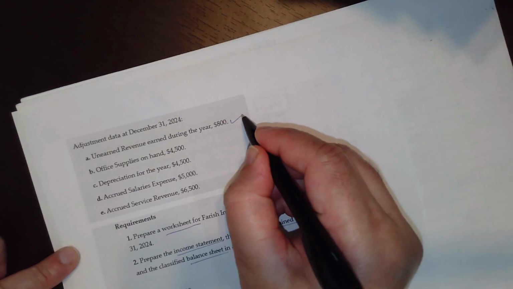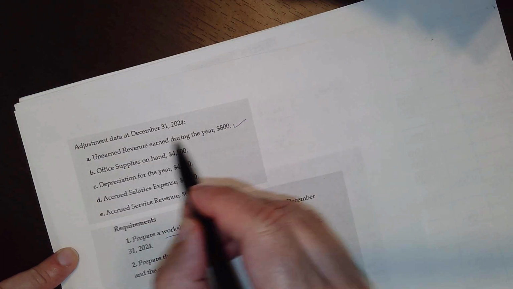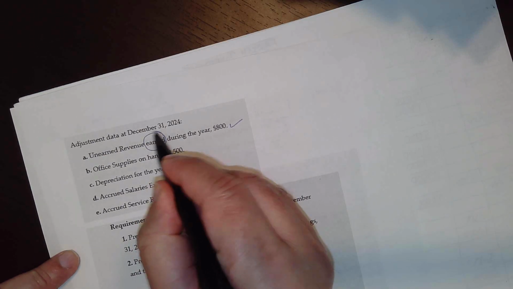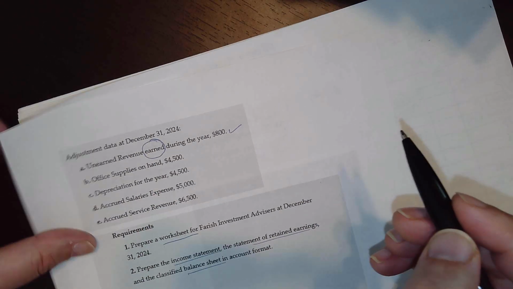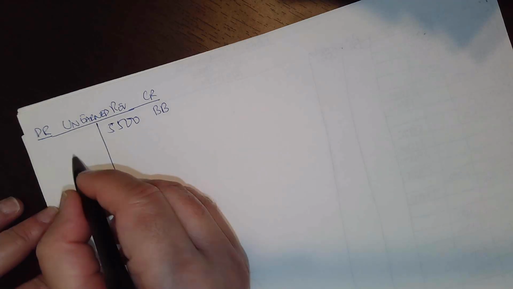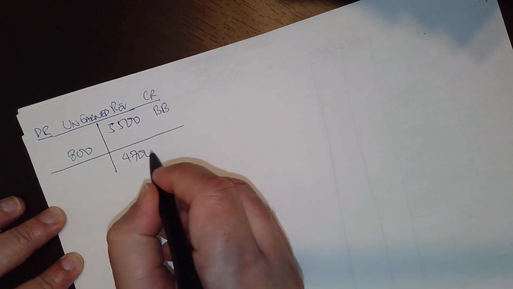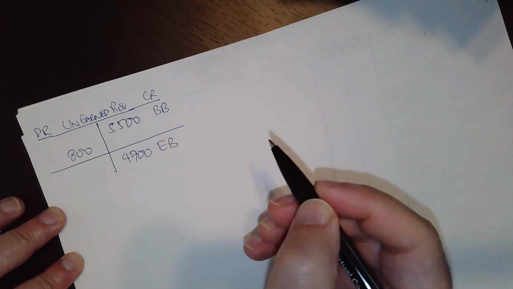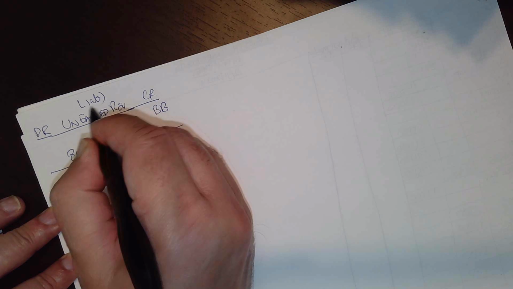During the year, according to this one, unearned revenue earned, the word earned, during the year $800. So we earned $800. So how much left? $4,700. So that is our ending balance for our balance sheet, because as you know, it is a liability.